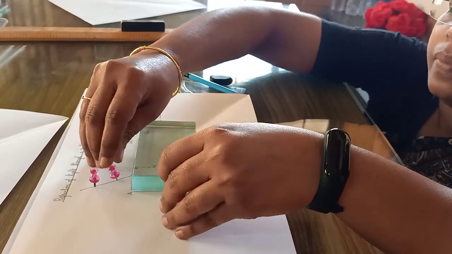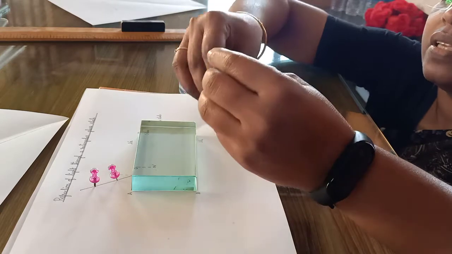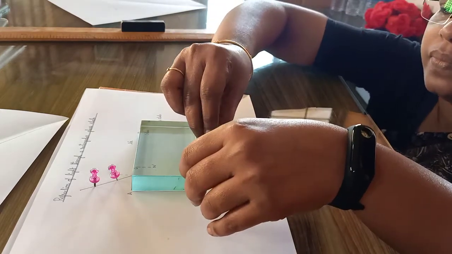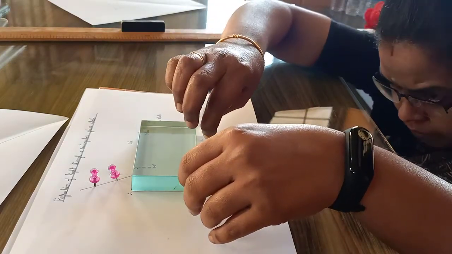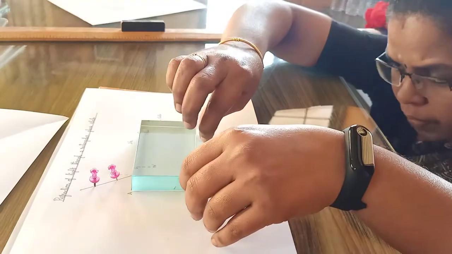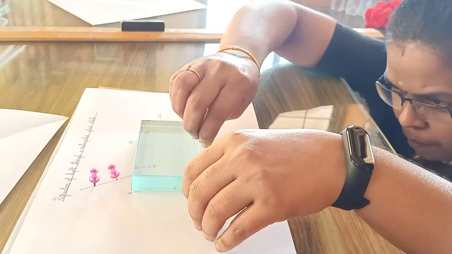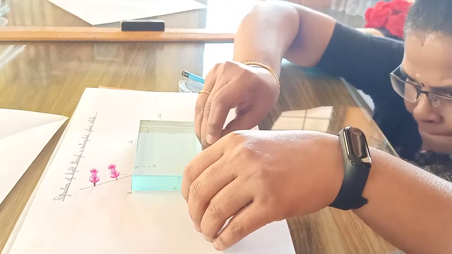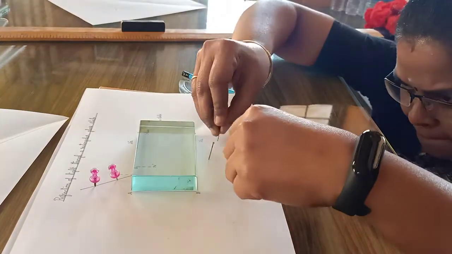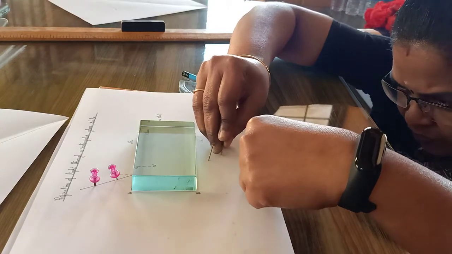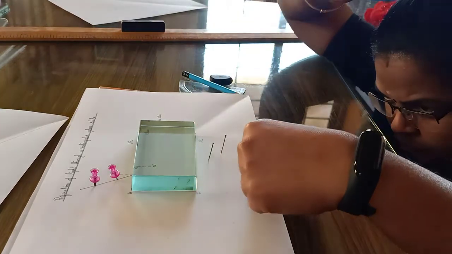Okay, 2 pins we have put, and after seeing that, all the 4 should be in a straight line.